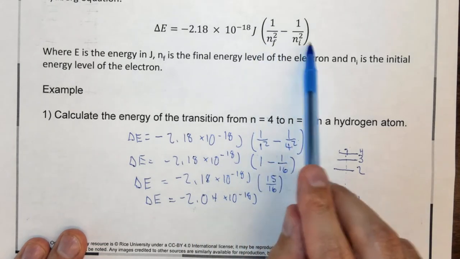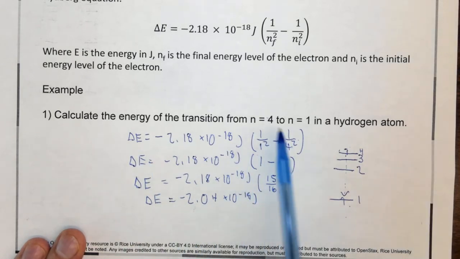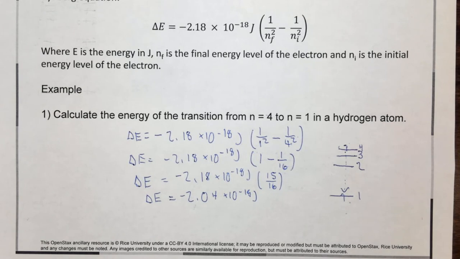If you were to subtract backwards, if you took 1 over ni squared minus 1 over nf squared, you would get the exact same number, but it would be positive. So it's always a good idea to double check: if I get a negative delta E, did I have an emission? Or if I get a positive delta E, did I have an absorption? So these are different ways in which we can actually calculate the energy. We can determine whether an emission or an absorption has occurred, and this explains where light comes from. On the sun, it's very hot. Electrons are excited to higher energy levels. When they fall to lower energy levels, massive amounts of energy are emitted in the form of photons.